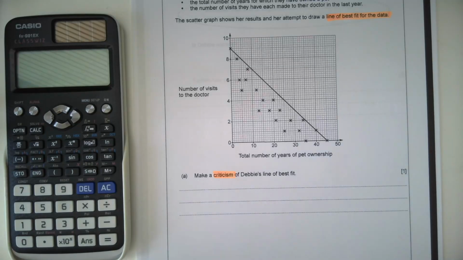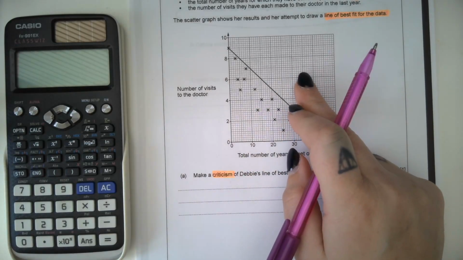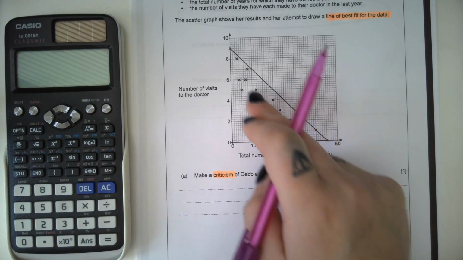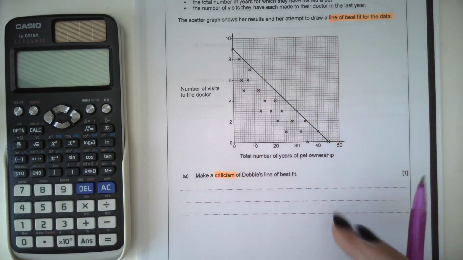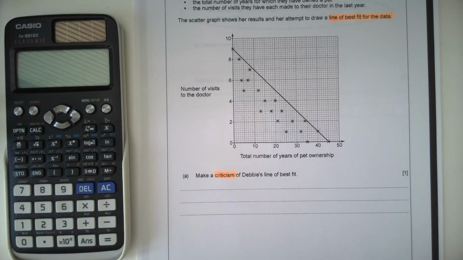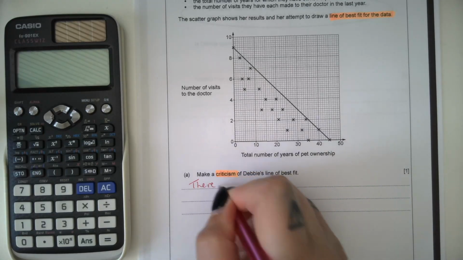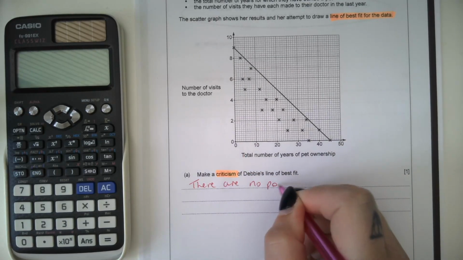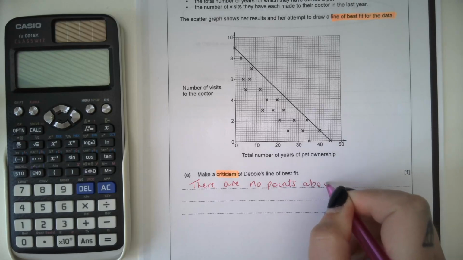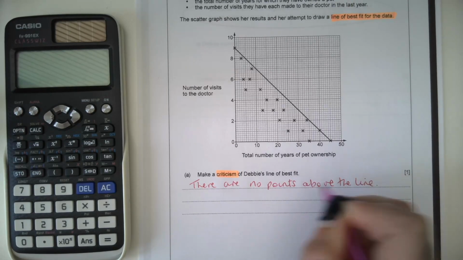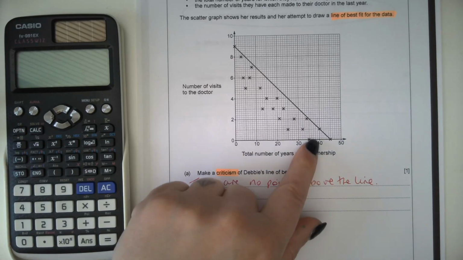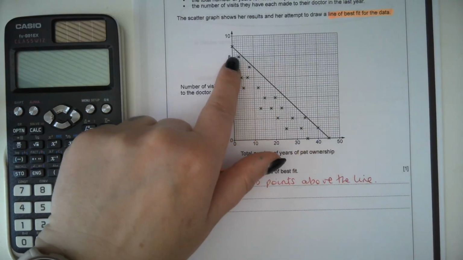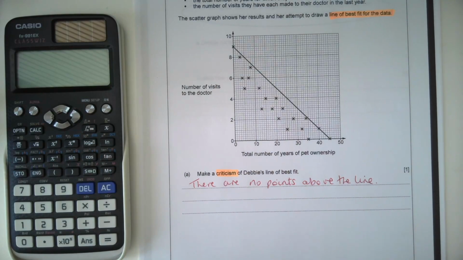So a line of best fit gives us an average that we can predict from, okay? So Debbie's line of best fit does follow the trend of the data. However, there are no points above the line, so it's not really giving us an average of those data points. We want it to be more in the middle. So we can't really use it to predict because it's following the trend of the data, but it's not giving us an average roughly in the middle.